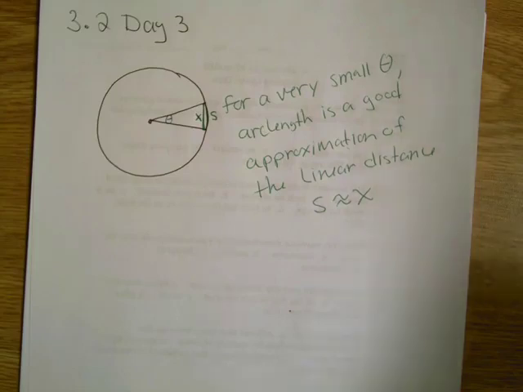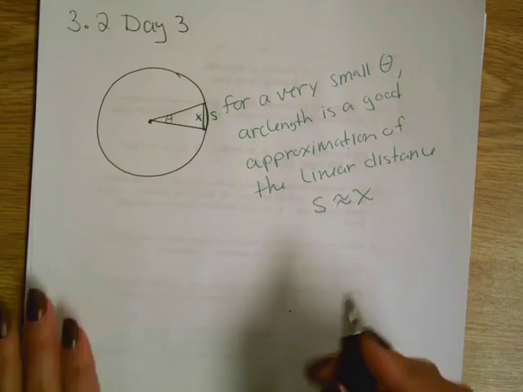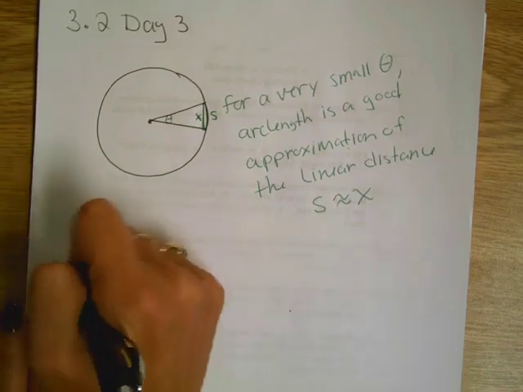Where did that go? Right here. So you're going to see the phrase subtends an angle. We're going to go right into an example.